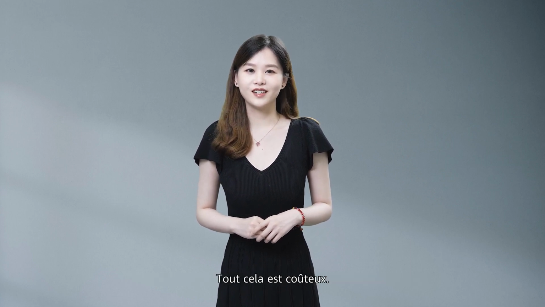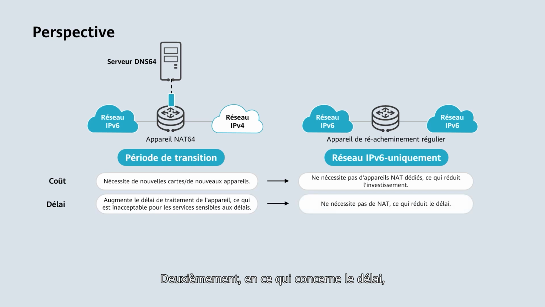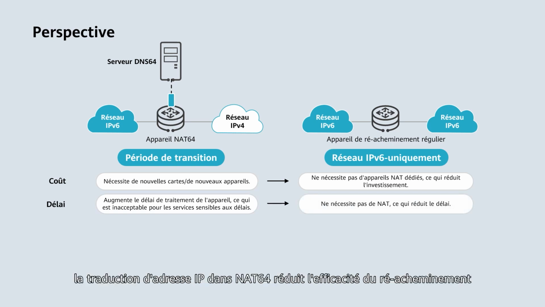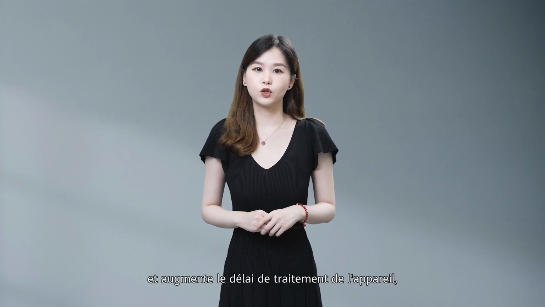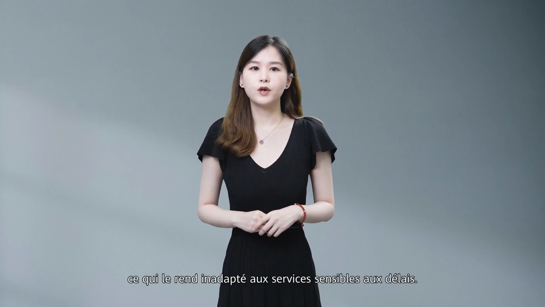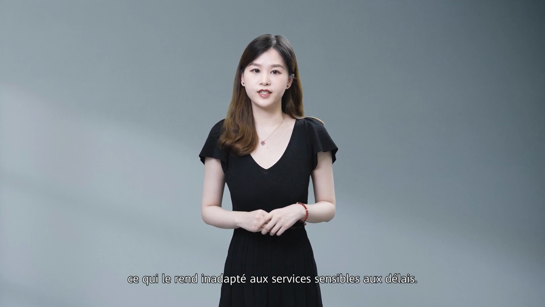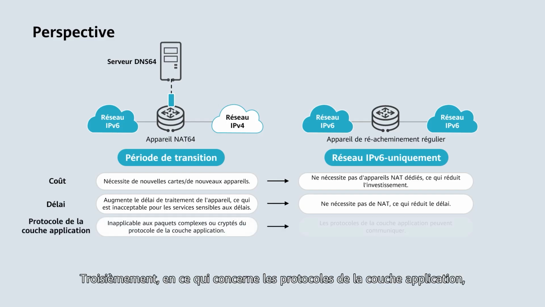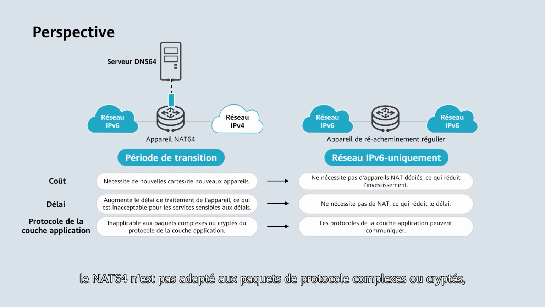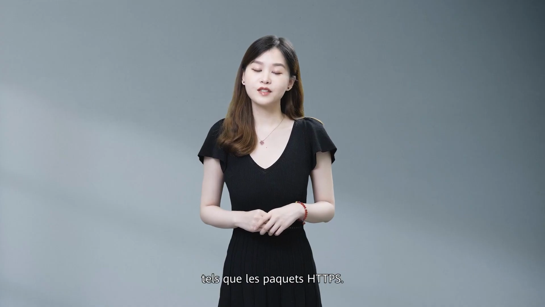All this is costly. Second, in terms of delay, IP address translation in NAT64 lowers the forwarding efficiency and increases the device processing delay, making it unsuitable for delay-sensitive services. Third, in terms of application layer protocols, NAT64 is not feasible for complex or encrypted protocol packets, such as HTTPS packets.